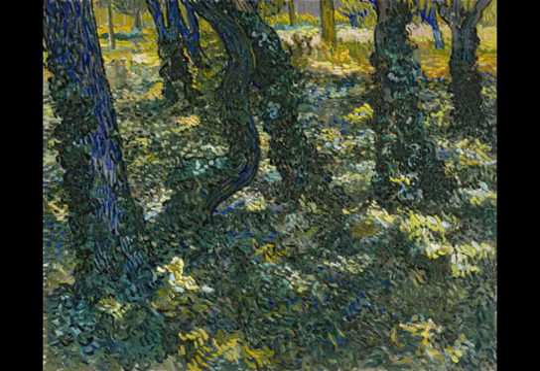We are in front of Vincent Van Gogh's Undergrowth. This image of what Van Gogh described as a close-up view of tree trunks and ground covered with ivy and periwinkle was painted in the grounds of the hospital at Saint-Rémy-de-Provence, to which Van Gogh had admitted himself in May 1889, fearing another mental breakdown.